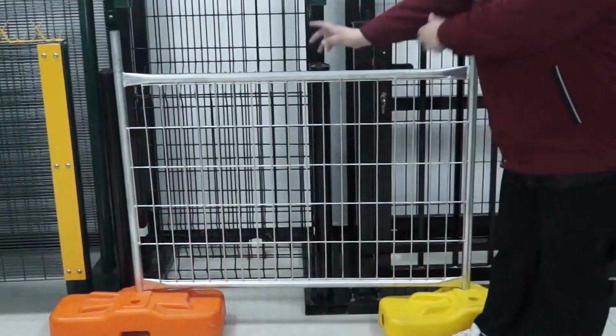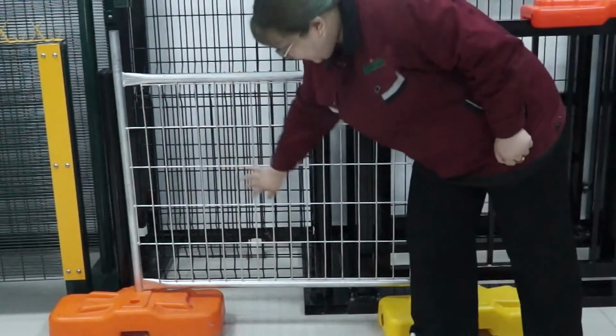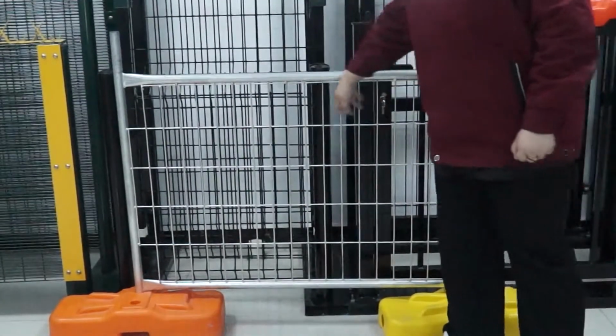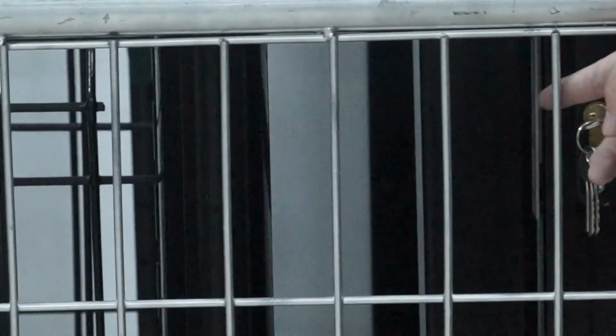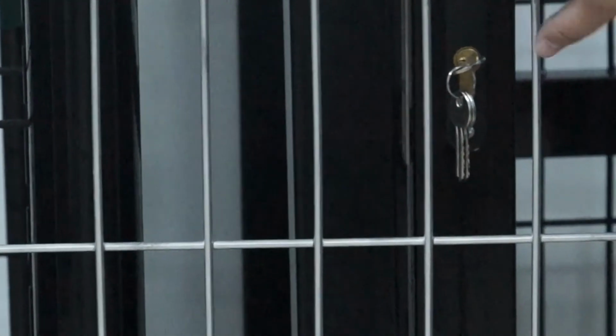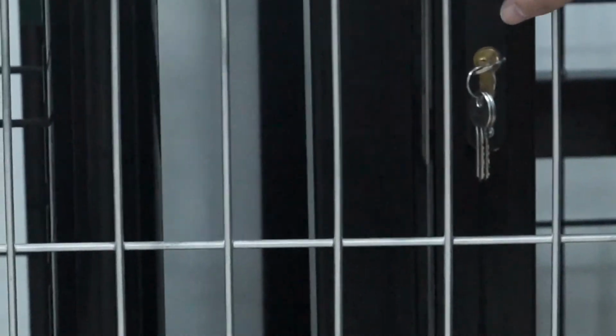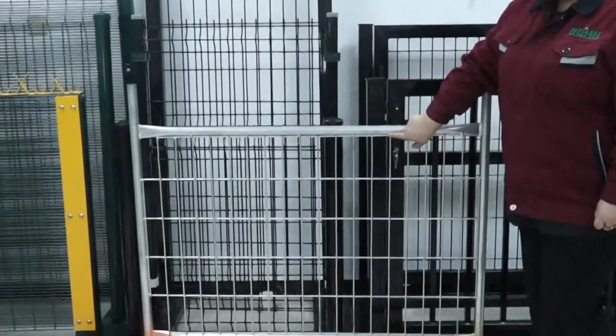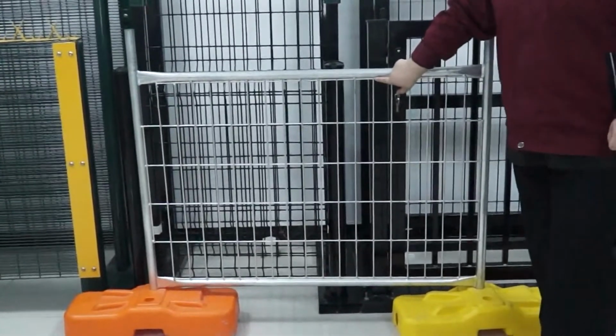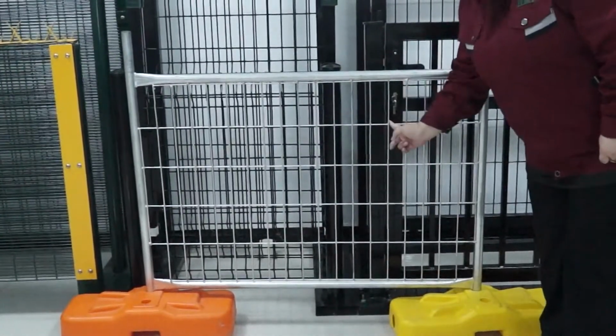So next, look at this mesh panel. This mesh panel, wire diameter, we usually use the 3 millimeter, 3.5 millimeter, 4 millimeter, 4.5 millimeter, even to 5 millimeter. And the mesh size, the vertical mesh, we usually use the 50 by 100 millimeter.